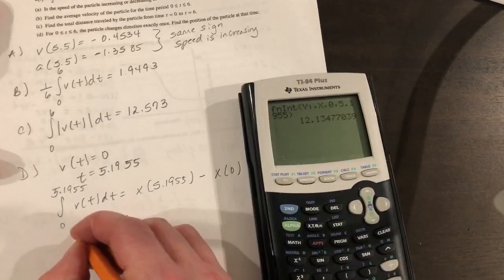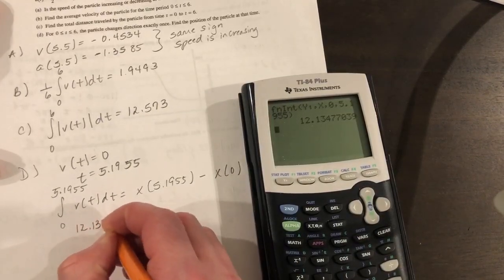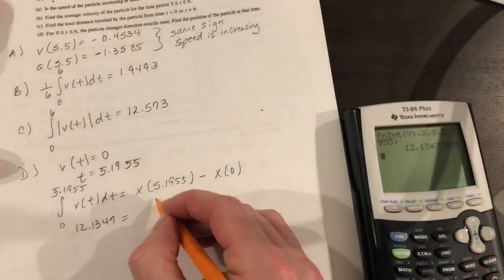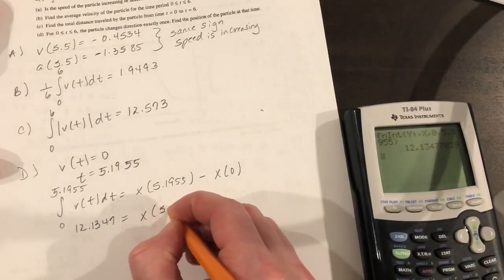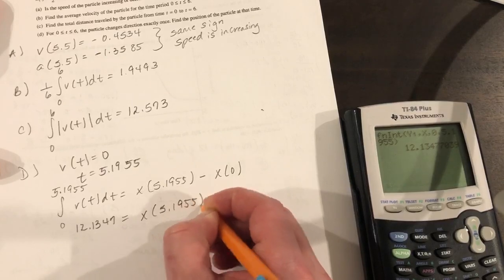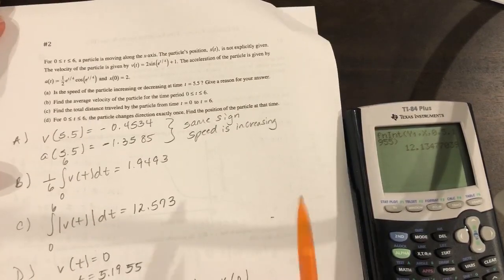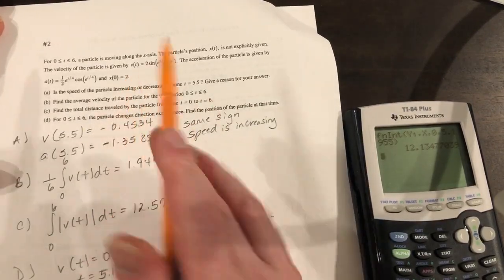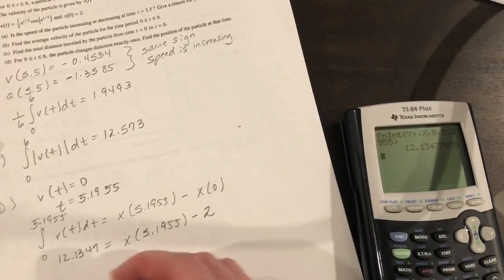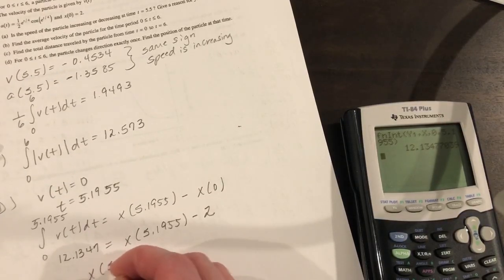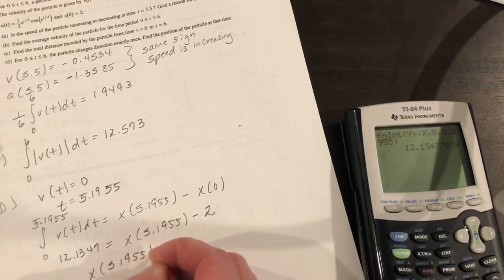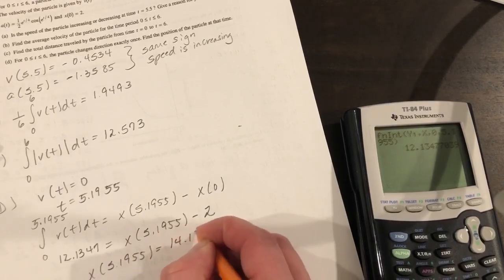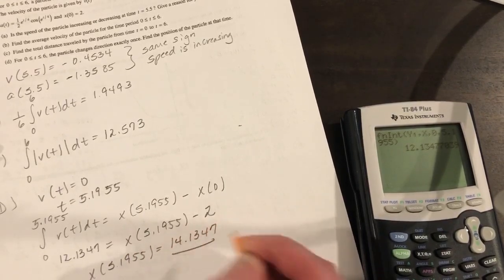Okay, so I get 12.1347. I'm looking for the position at this point. And my initial position is 2 from up there. So x of 5.1955 is equal to 14.1347. Okay.